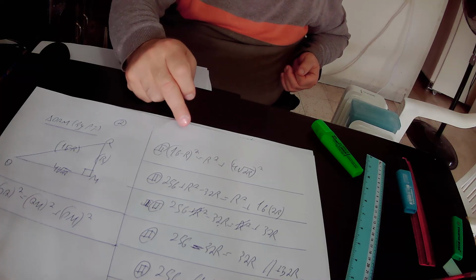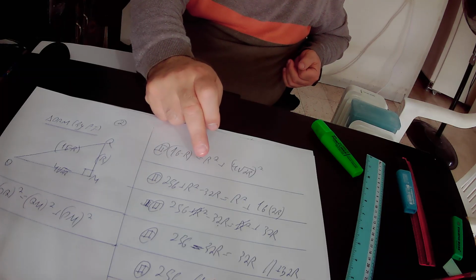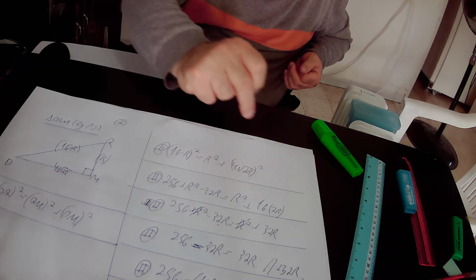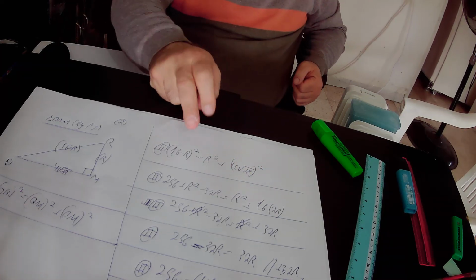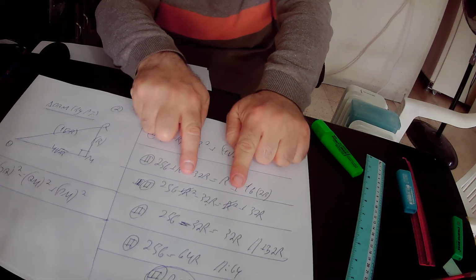So according to equation 2, 256 plus R square minus 32R equals R square plus 32R, since 16 times 2R is 32R. Here we have R square on both sides of this equation, so R square gets cancelled.